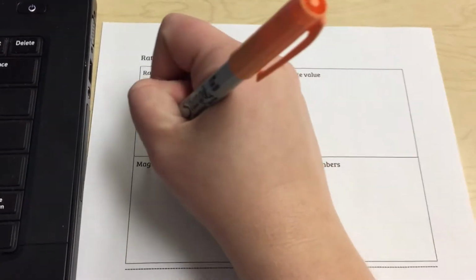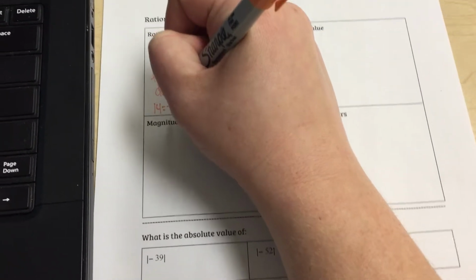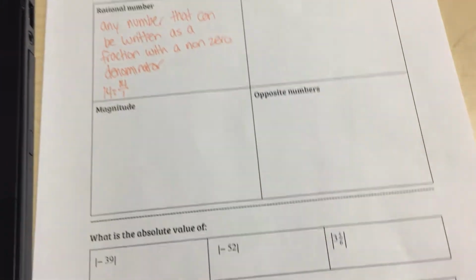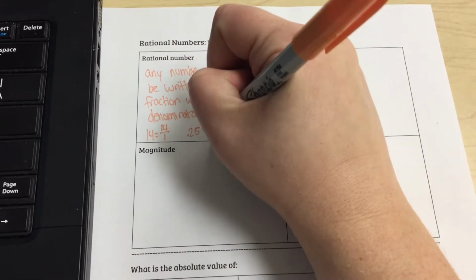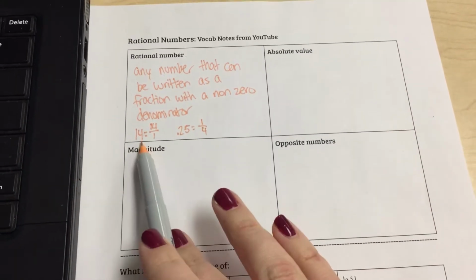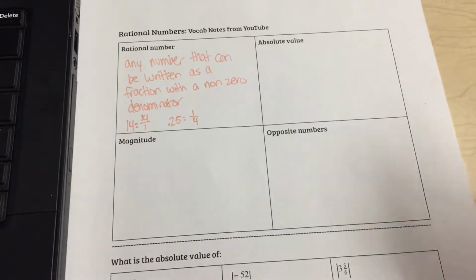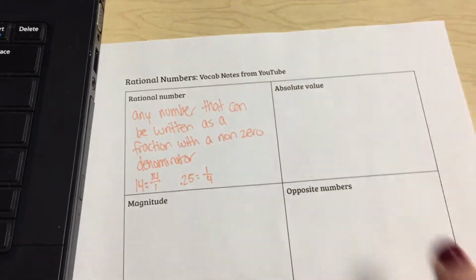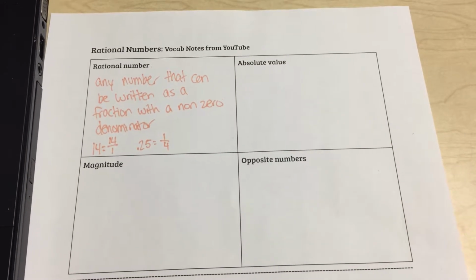A lot of you guys are probably thinking, well, 14, is that a rational number? Can we write it as a fraction with a non-zero denominator? Let's see. 14 as a whole number would be written as 14 over 1. That is going to be a rational number. What about 0.25? 0.25 can also be written as 1/4. They both mean 1/4. These are all rational numbers. Every whole number is a rational number. Every decimal is a rational number. We're going to learn that as we go on through the unit. Right now, I want you to get this definition written down. If you need to pause the video, pause the video.